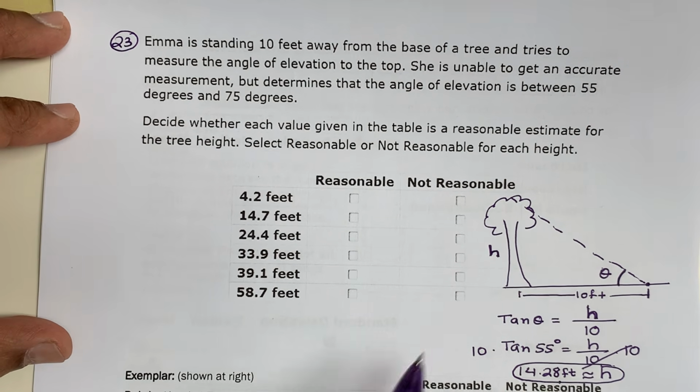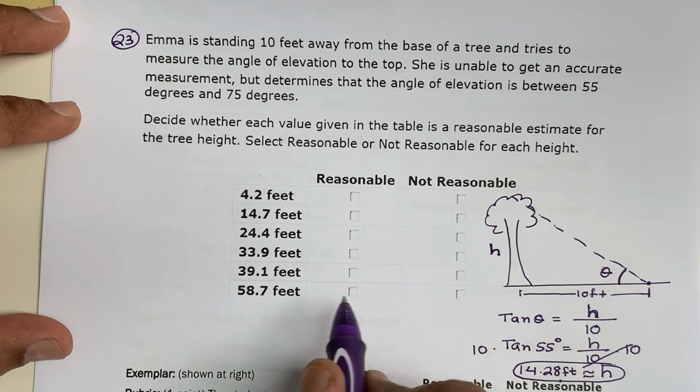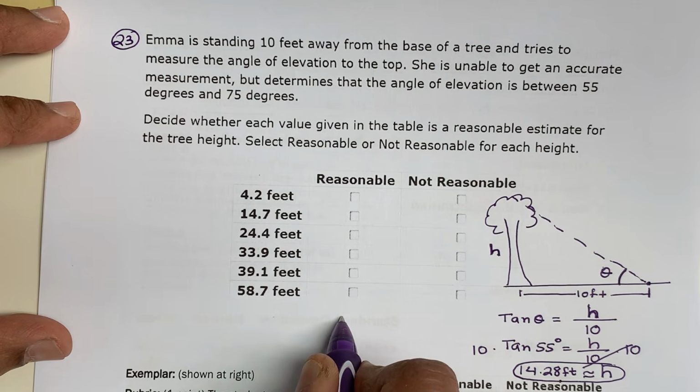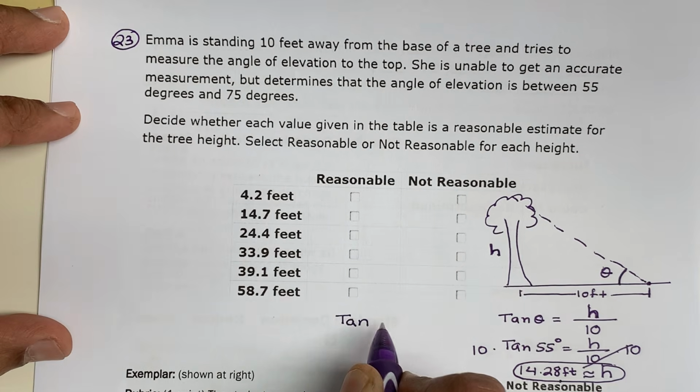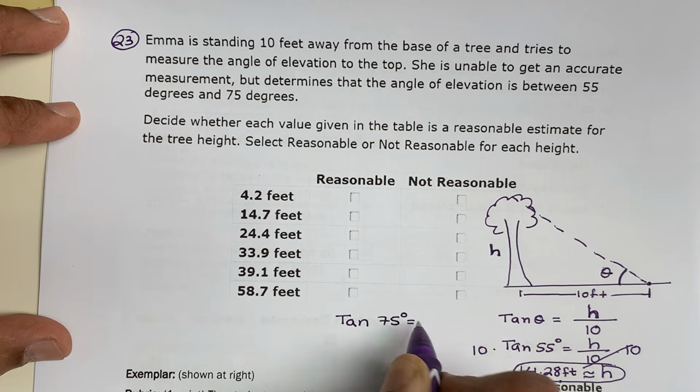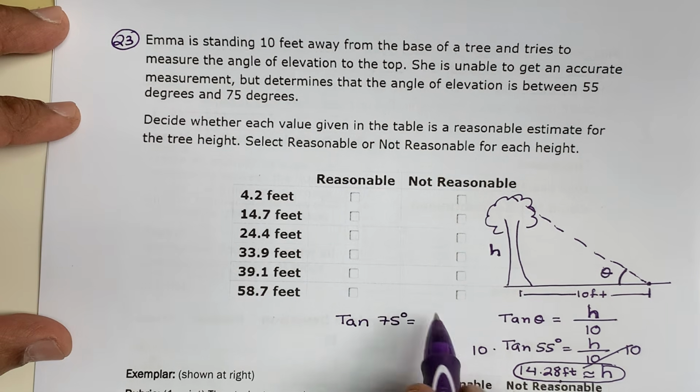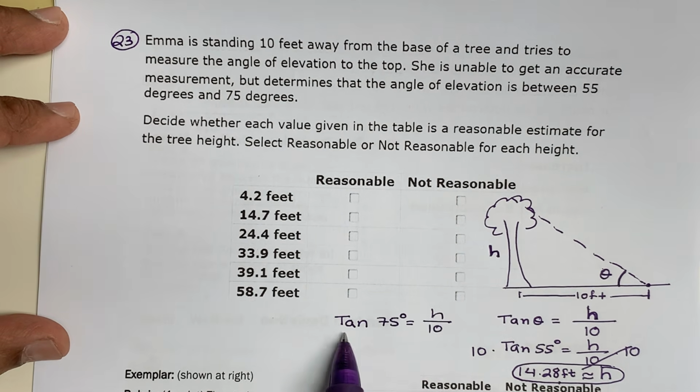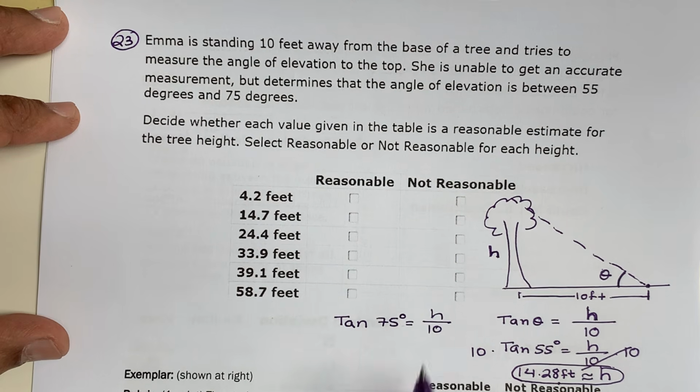Okay, and now let's see what's the other end of the answer. So same exact thing, same function. But this time I'm going to use 75 degrees, the higher limit on the angle. So tangent 75, what if it was 75 degrees? What would be the height of the tree? So tangent 75 equals h over 10.